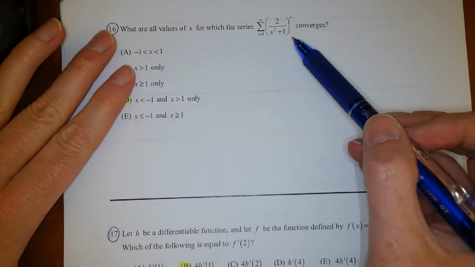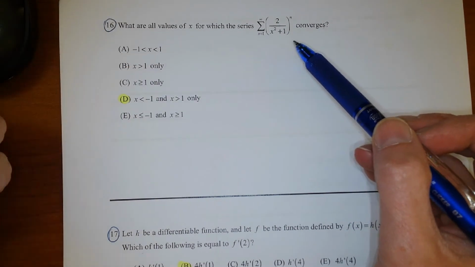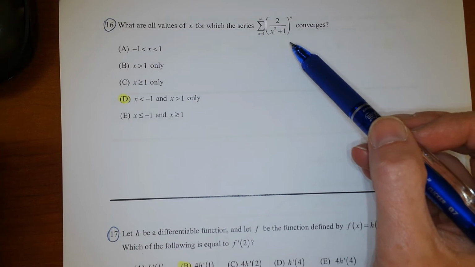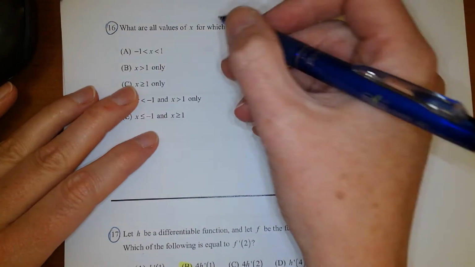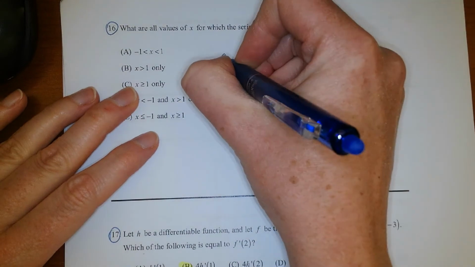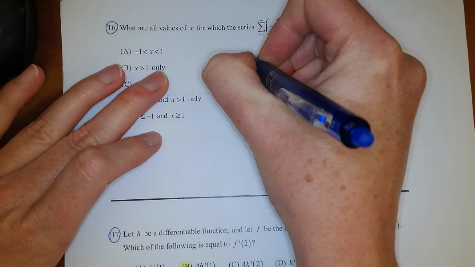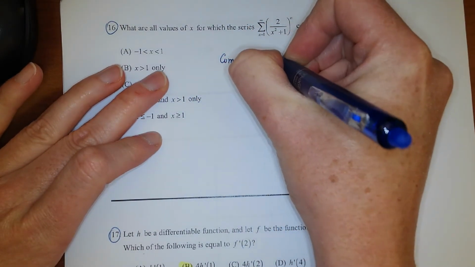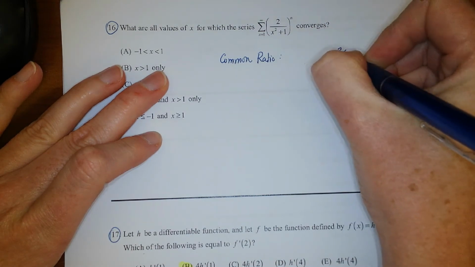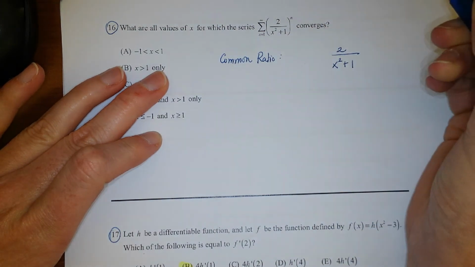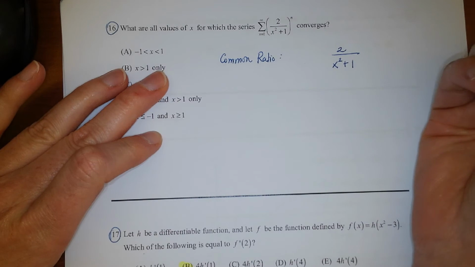So if it's geometric, then you know that it would add up to something finite if its common ratio is between -1 and 1. And so since this is geometric, you're just going to basically take its common ratio, 2 over x squared plus 1, and it needs to be between -1 and 1.